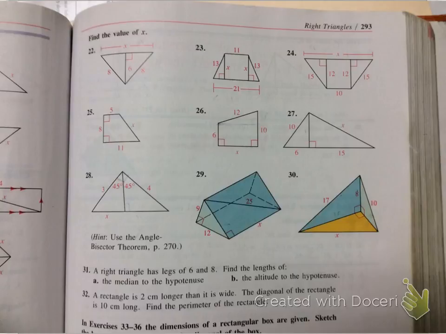All right, 22, we're supposed to find the value of x given that we know 8, 6, and 8. So I have an isosceles triangle, right? And I have an altitude. An altitude in an isosceles triangle also bisects this line, so this is in fact congruent to that.